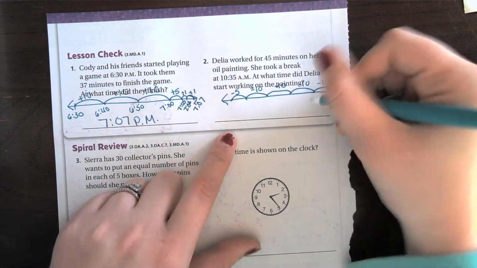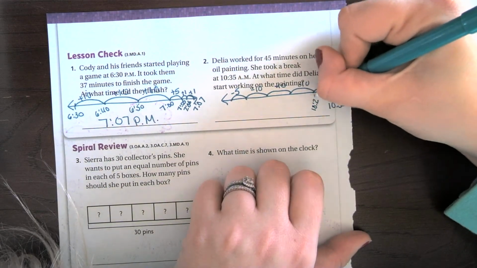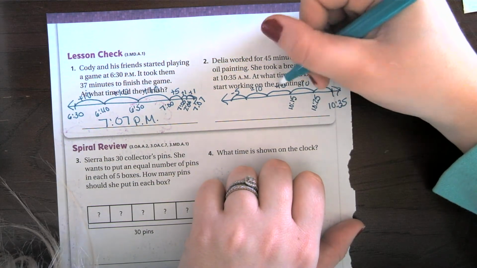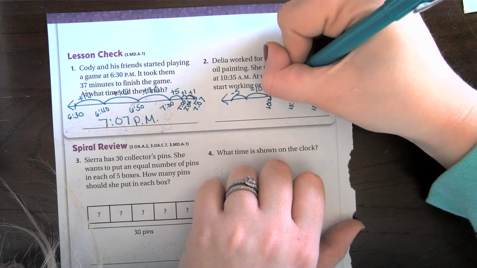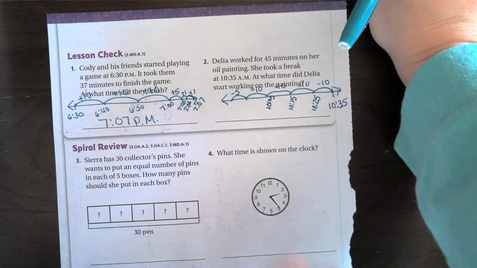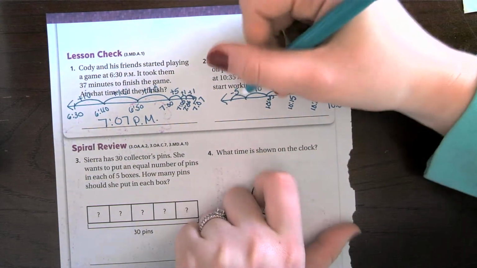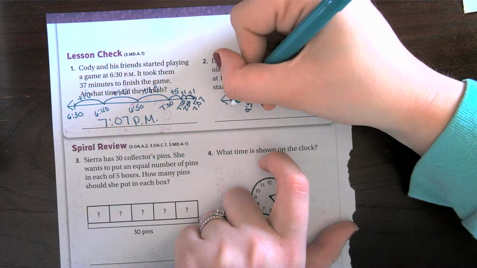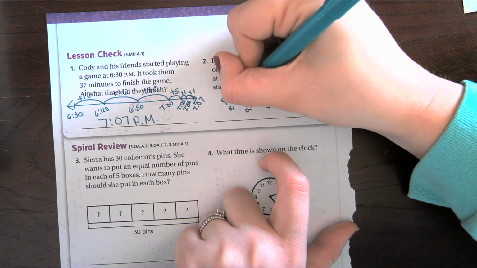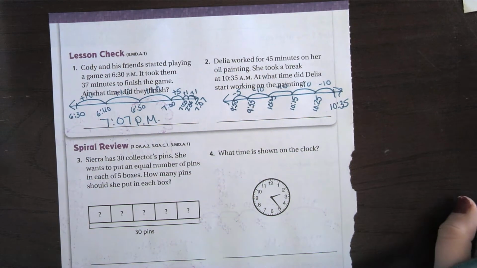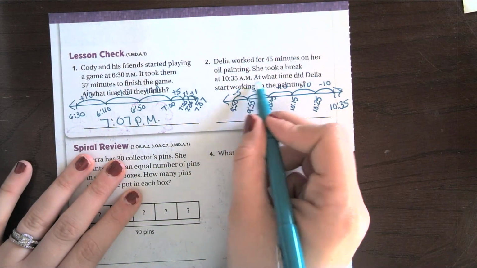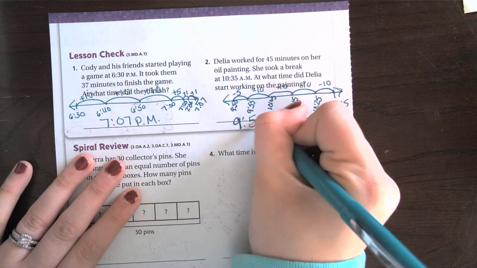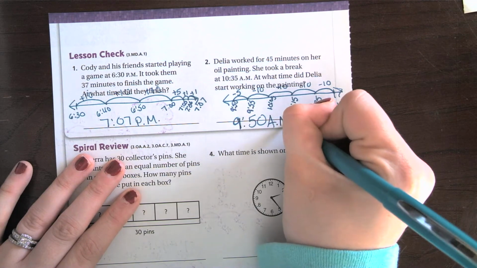So 35 minus 10 would be 25. Minus 10 would be 15. 15 minus 10 is 10:05. 10:05 minus 10. That has to take me to the previous hour. So before that is 9, and it's 9:55. And then 9:55 minus 5 would be 9:50. So, at what time did she start working? Well, she started working at 9:50 a.m.